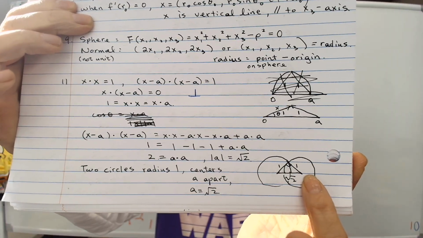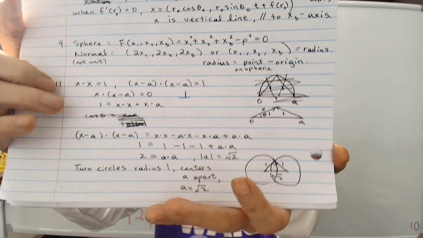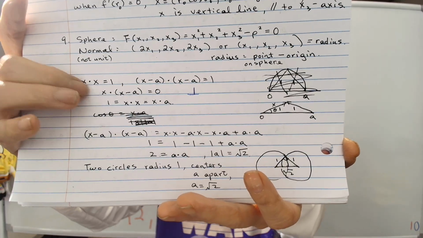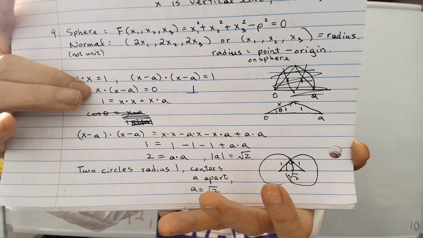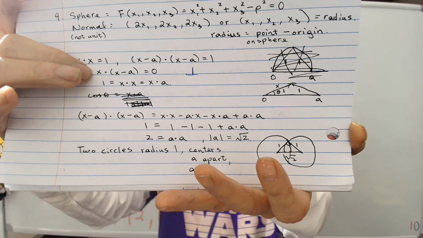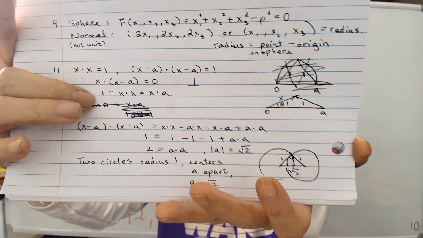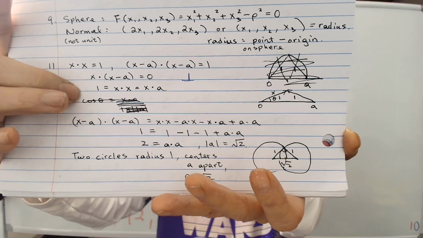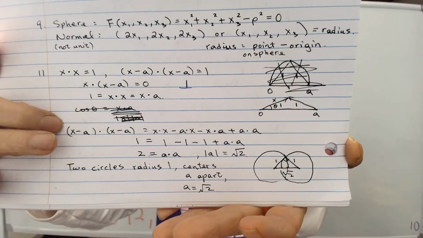Okay, here's at point A. Now we know that for each they are normal at the intersection, which means x dot x minus a equals 0. And then we can therefore write down that x dot a then equals 1. Okay, and next we're just going to do some algebra here.